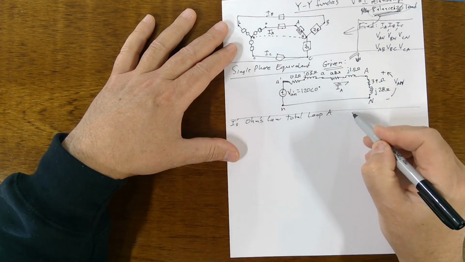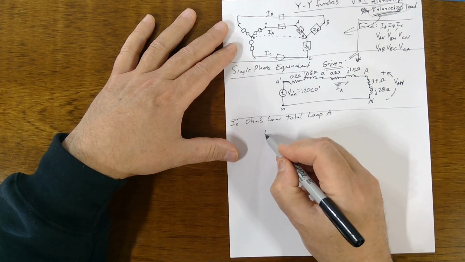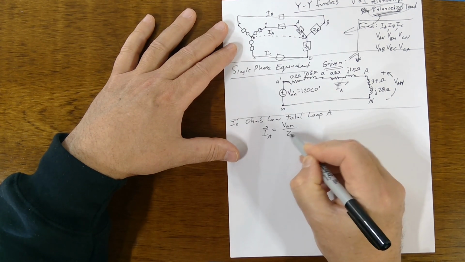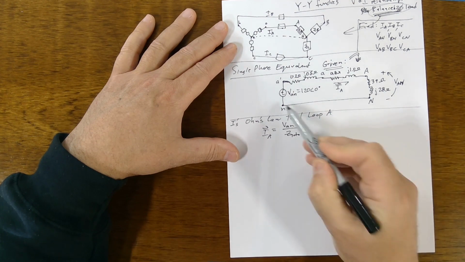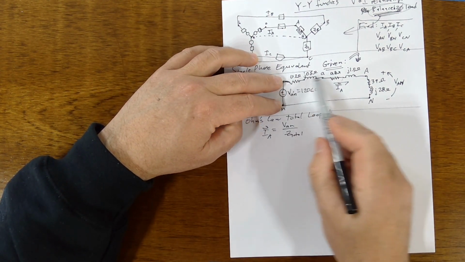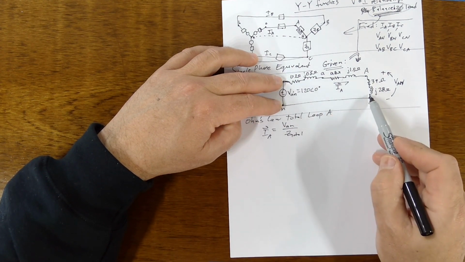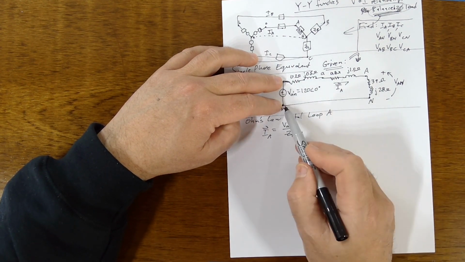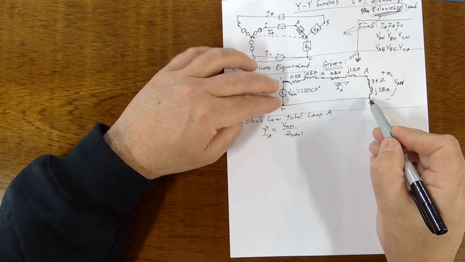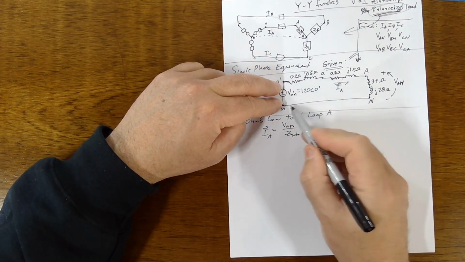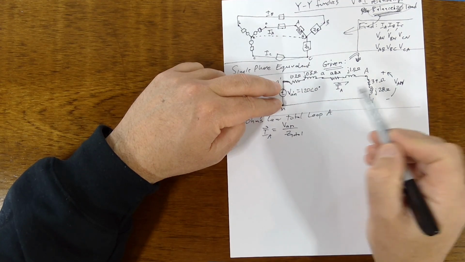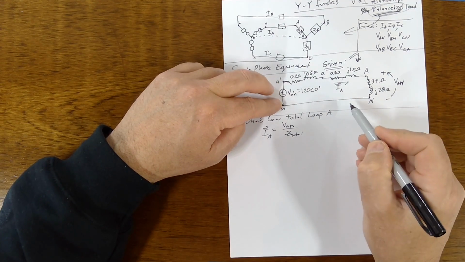So basically I sub A is V sub AN over Z total, right? This voltage here is pushing across this total impedance, and then we're back here. You know what? It's kind of neat to think about this. This is just a model. It's only a model, as Monty Python said.